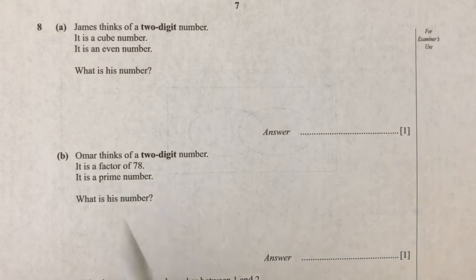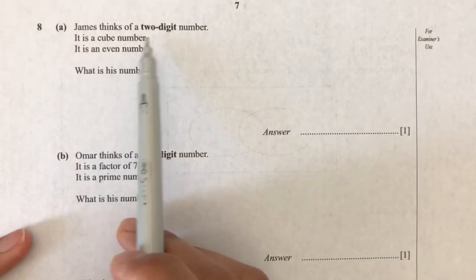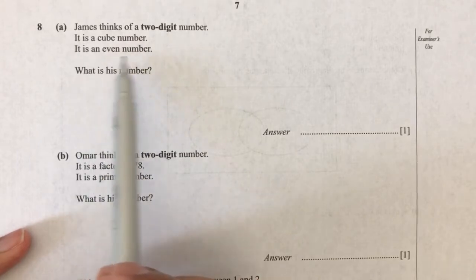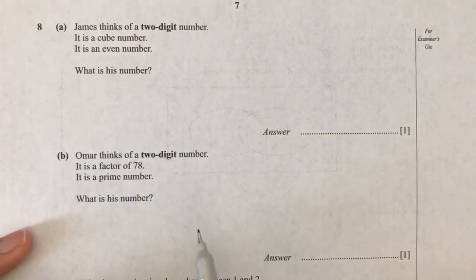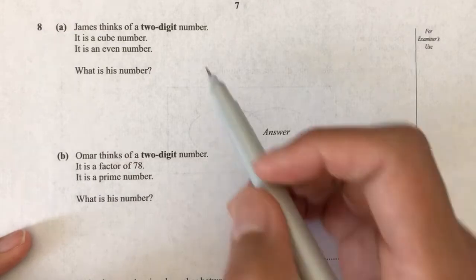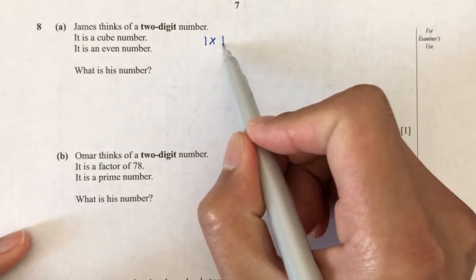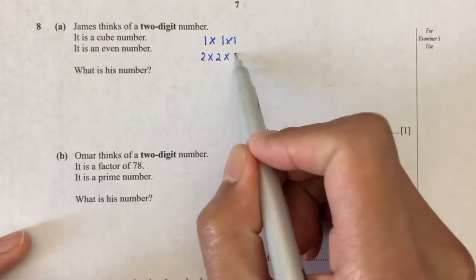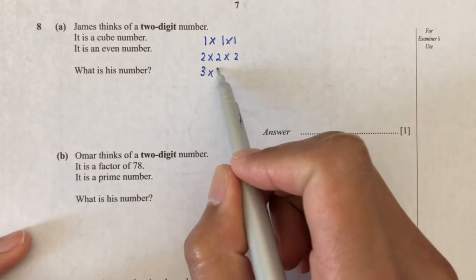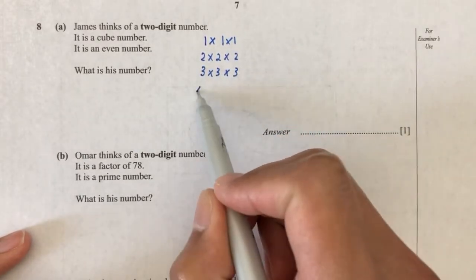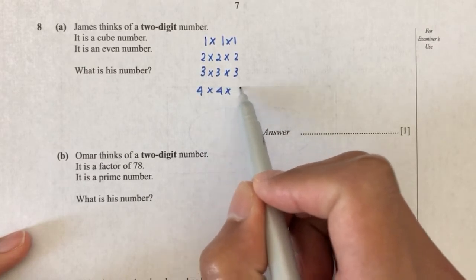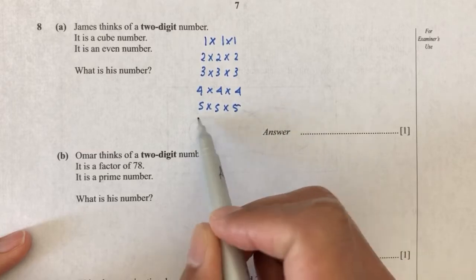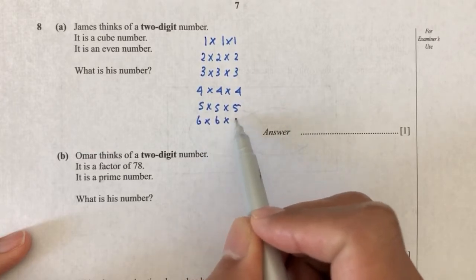Number 8, part A. James thinks of a 2-digit number. It is a cube number. It is an even number. What is his number? So what cube numbers do you know? We know 1 times 1 times 1, 2 times 2 times 2, 3 times 3 times 3, 4 times 4 times 4, 5 times 5 times 5, 6 times 6 times 6.